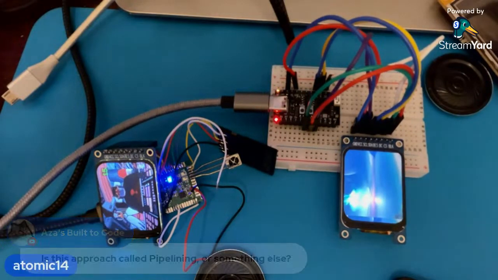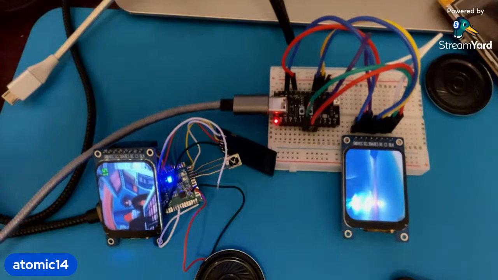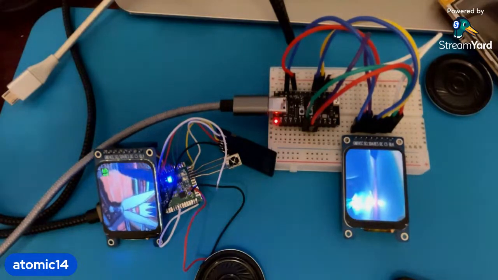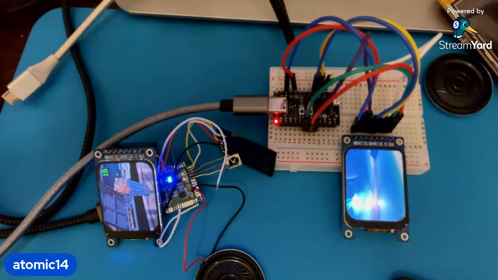So yeah, that's me. I might try and get my webcam working again because that seems to have disappeared. So I will fix that while Deshipu talks about what he's been up to.